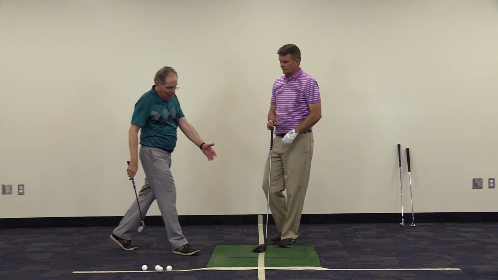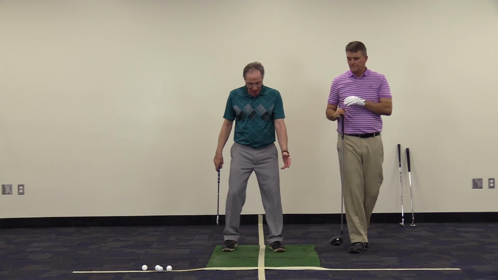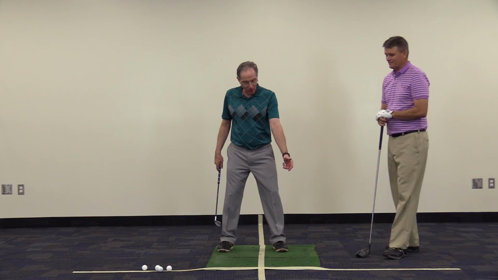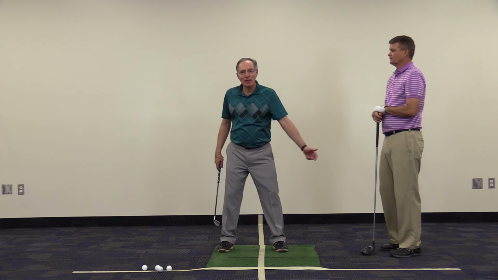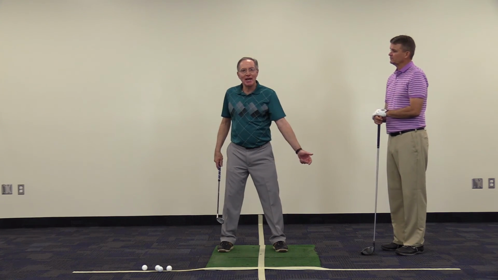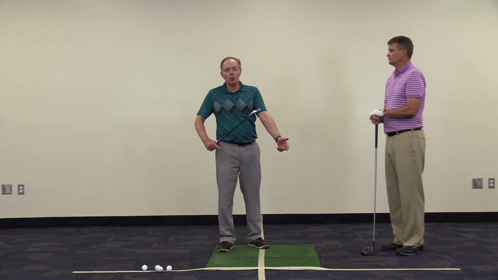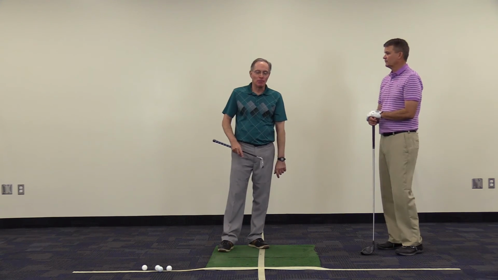Now, the question is, how do you learn to do this? Because you've got three motions you have to learn. You've got to lift your arm up, you've got to put it across your body, and you've got to rotate it. So where does the rotation occur?